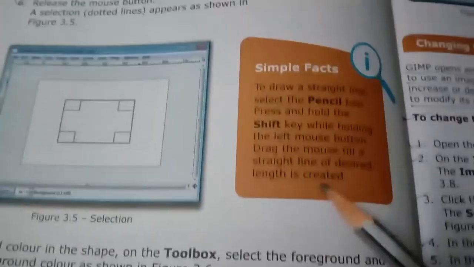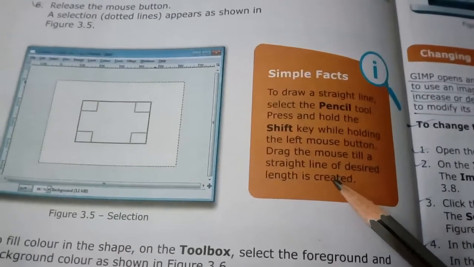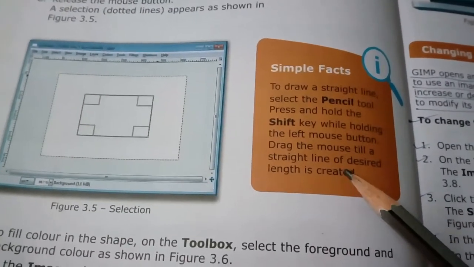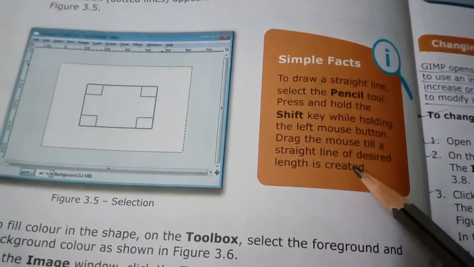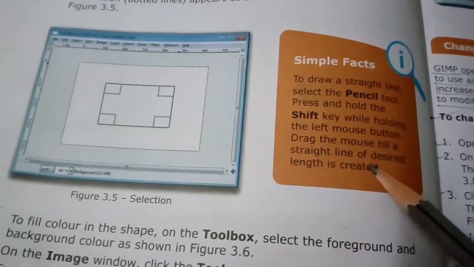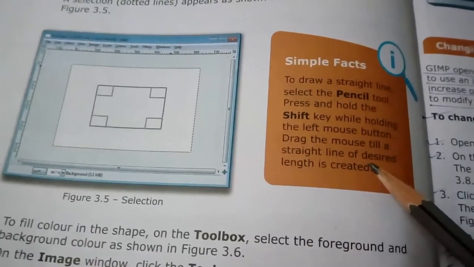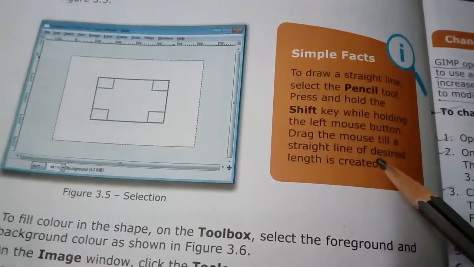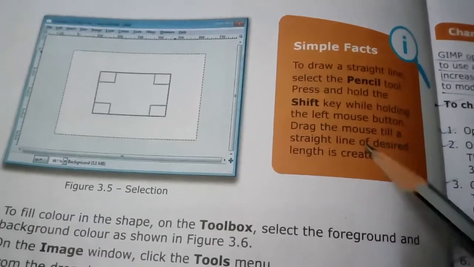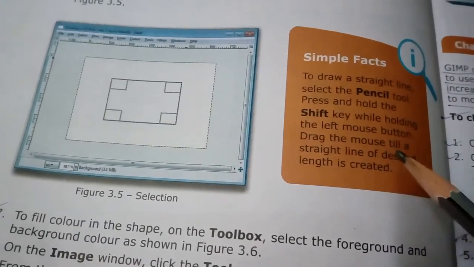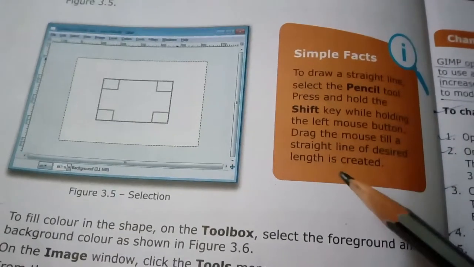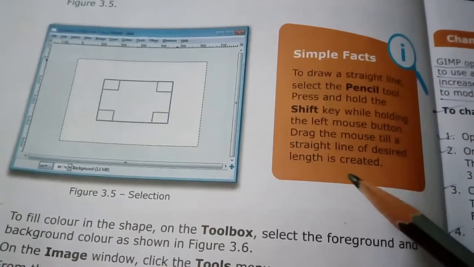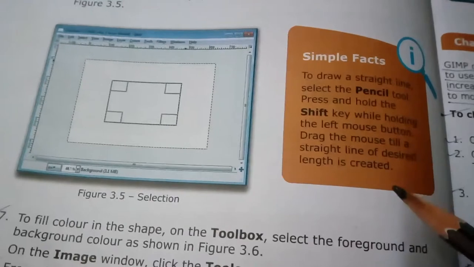Simple fact: to draw a straight line, select the pencil tool, press and hold the Shift key while holding the left mouse button. Drag the mouse till a straight line of desired length is created.